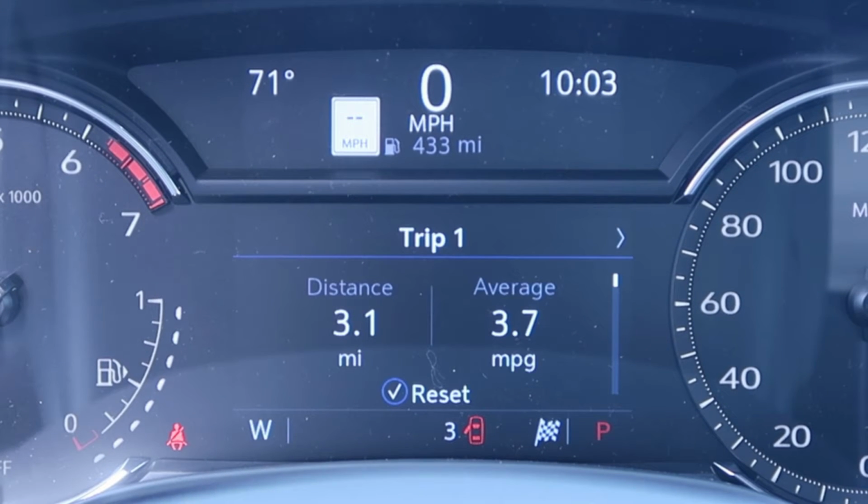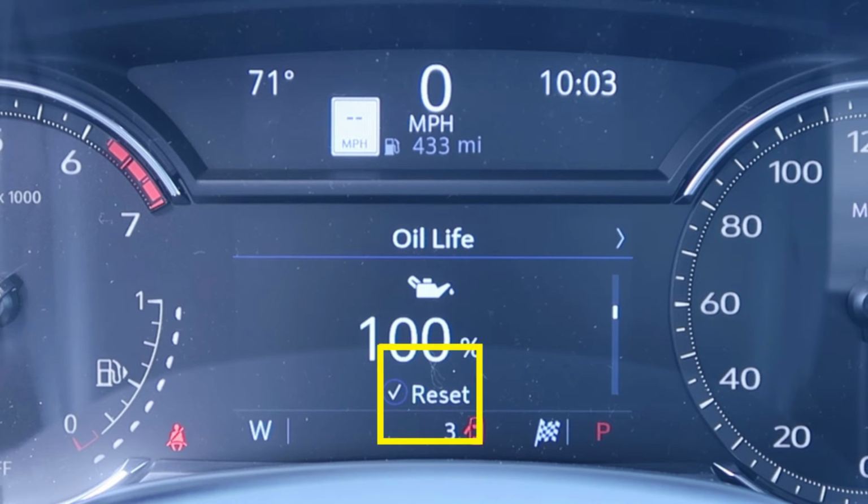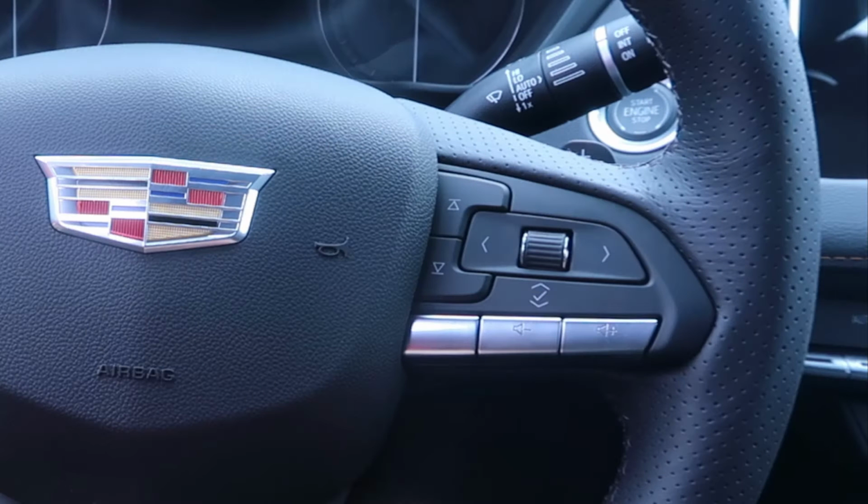For any displays which can accept user input, such as resetting the trip odometer or oil life, you may see a check mark on the display. This corresponds to the check mark on the steering wheel below the scroll wheel, which means you can press down on the scroll button to confirm your selection.